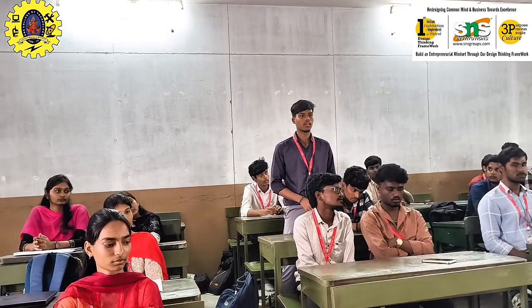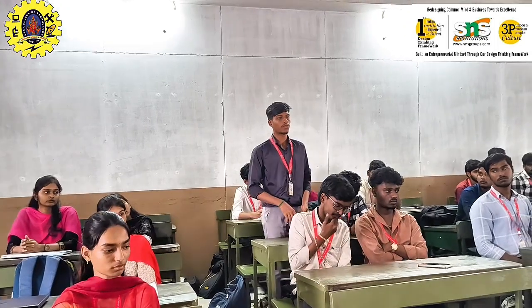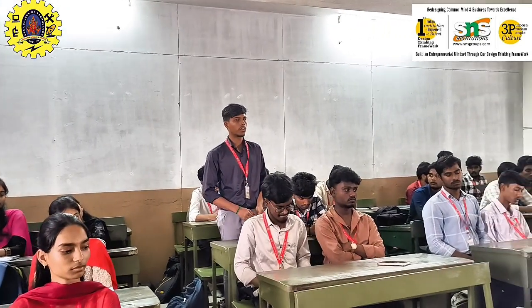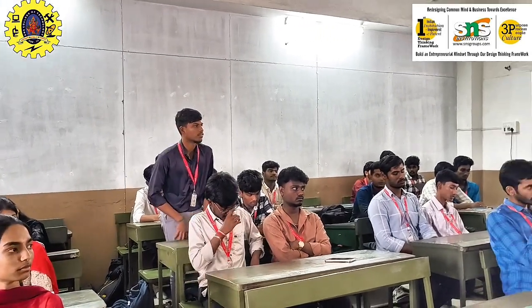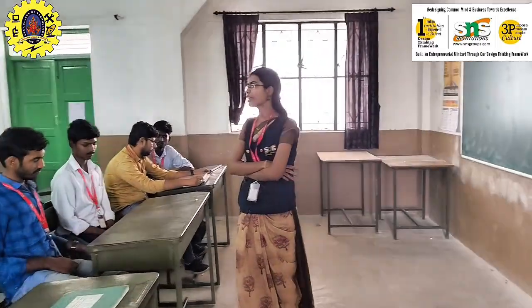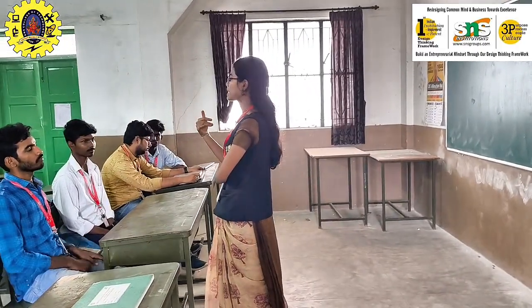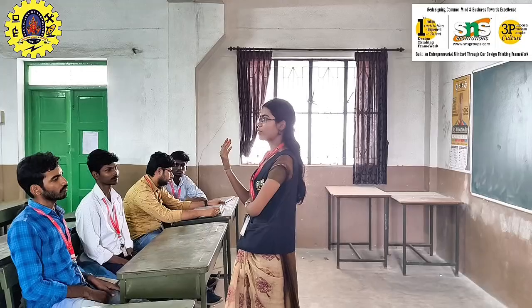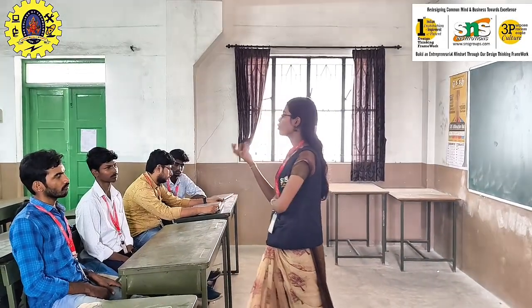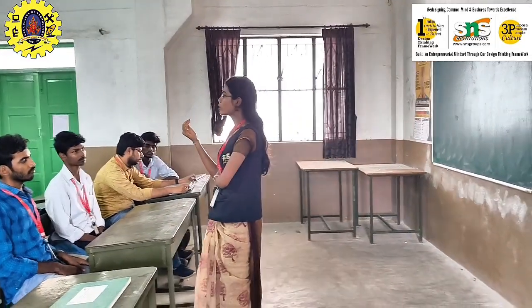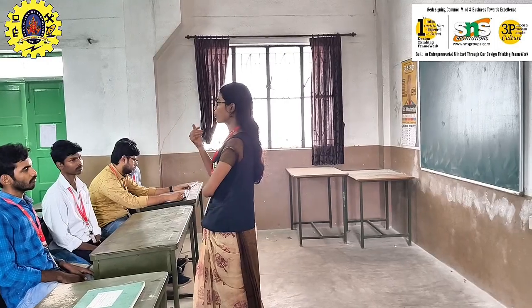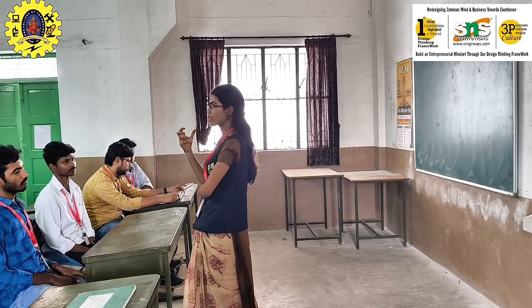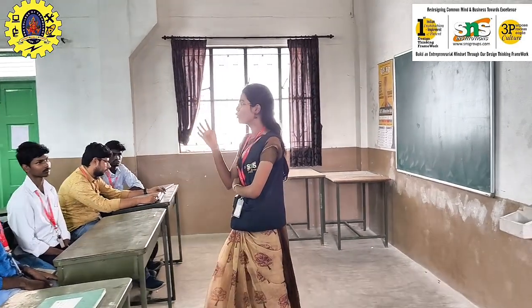Normal platelet counts are 150,000 to 450,000 per microliter of blood. When the platelet count decreases, the risk is very high. If in a blood test your platelet count is below 1 lakh or below 50,000, it may be considered serious. So blood is the important fluid in our body.